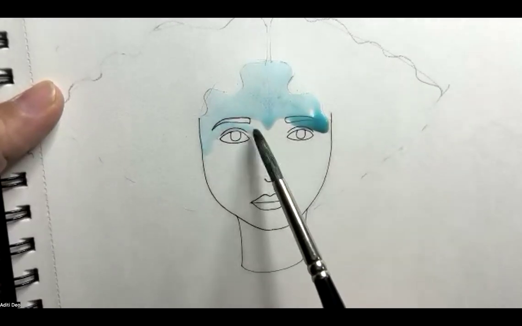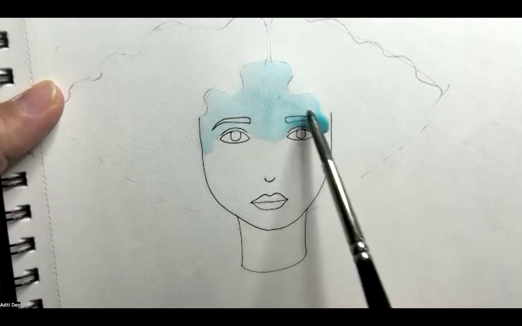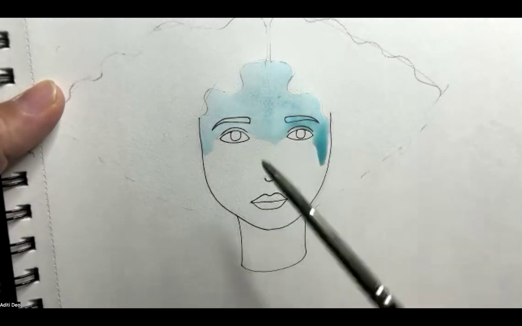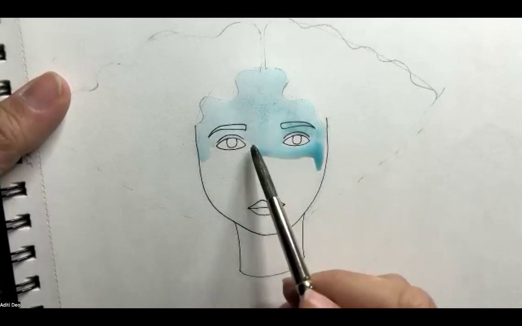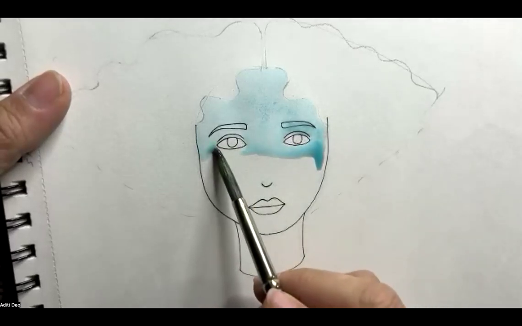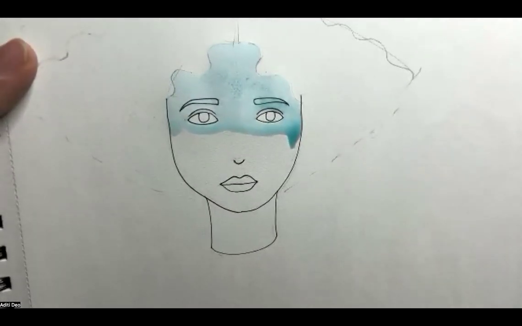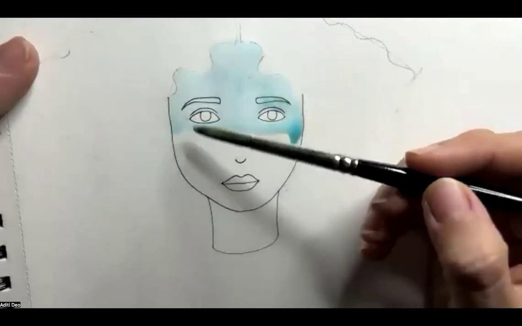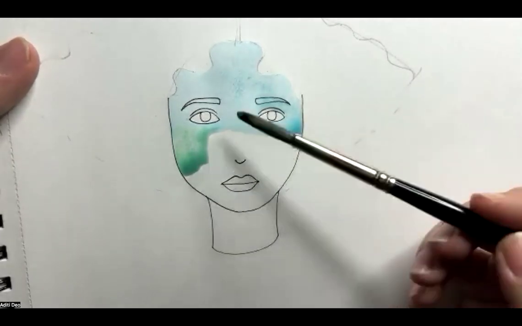Now I like my eyes to be white, so I'm not going to paint there. I'm going to dodge around. And look at how much water I have in my brush, in my color. But I'm not going to keep this just one color because, I mean, what's the fun in painting if you are going to keep everything just one color?